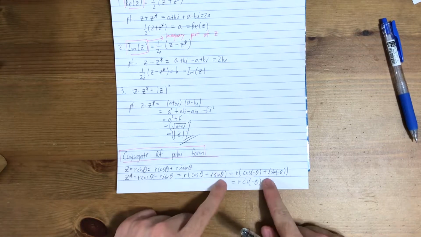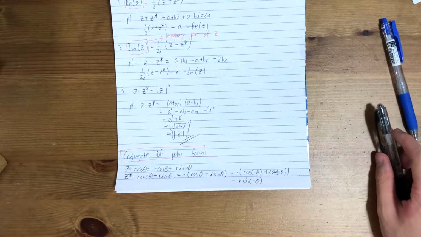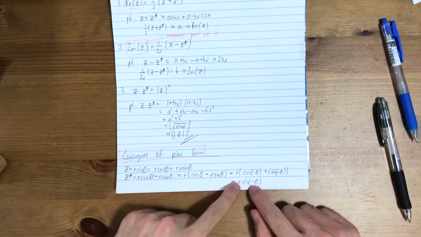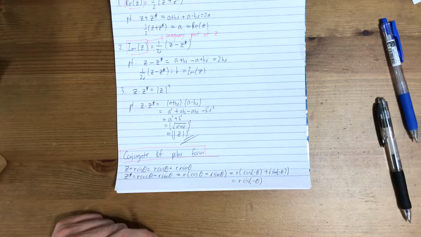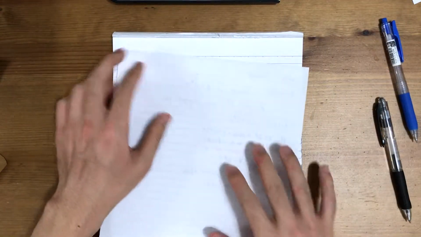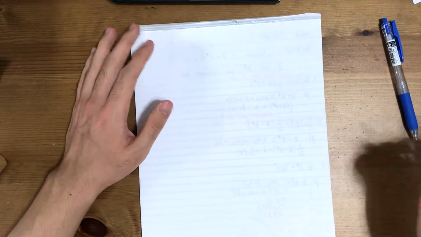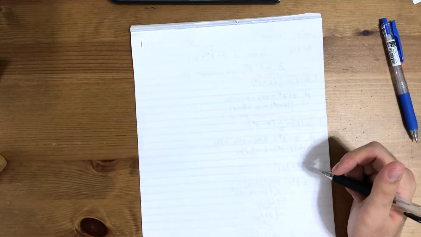Okay, so that means if you have a complex number z equals r cis theta, then the conjugate would be r cis minus theta. Okay, so this is what we have, and some important formulas that you can use.